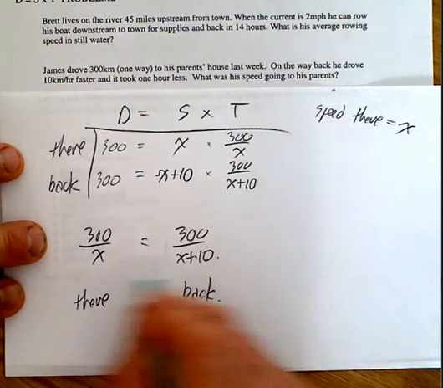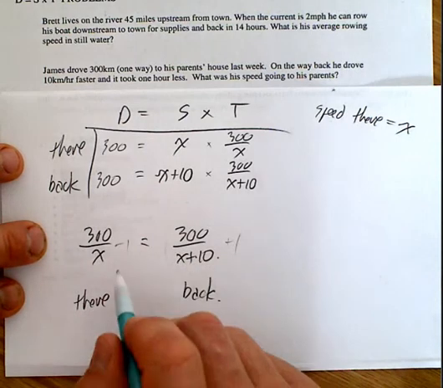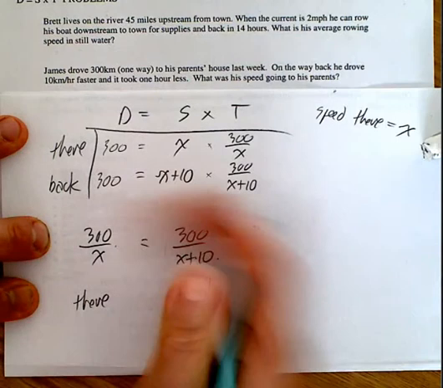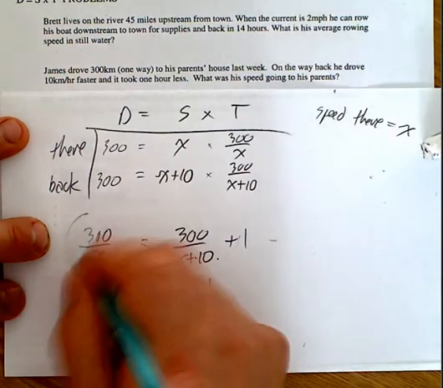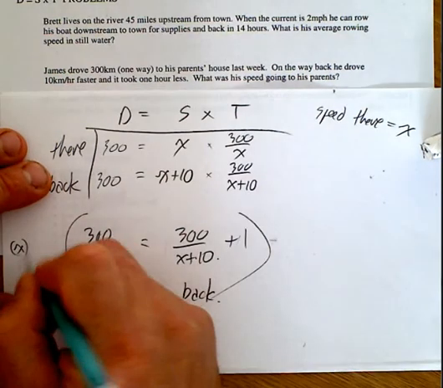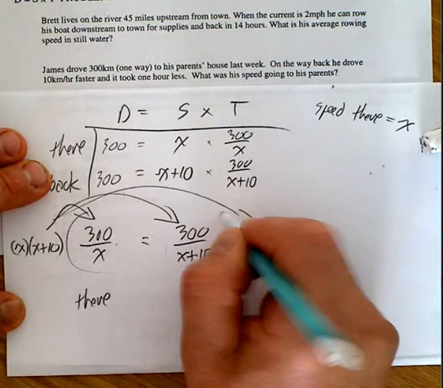So if you want to make them equal, you can either add one here or you subtract one there. Either or. Okay? I don't really care which you do, but let's just put it plus 1 on this side.